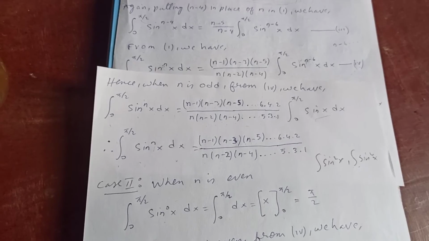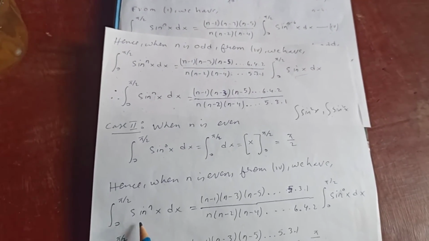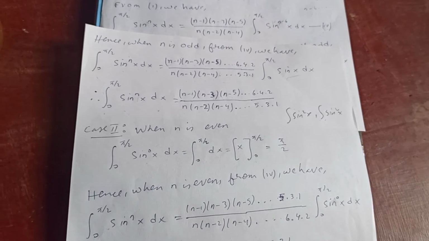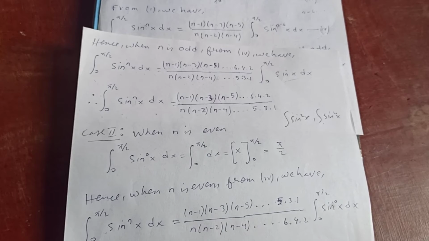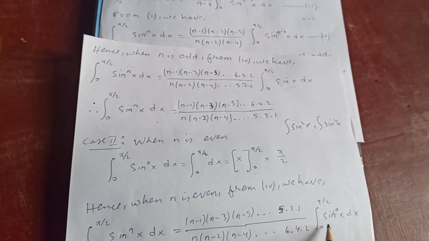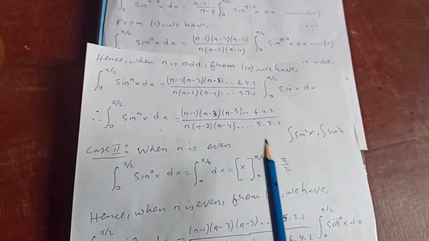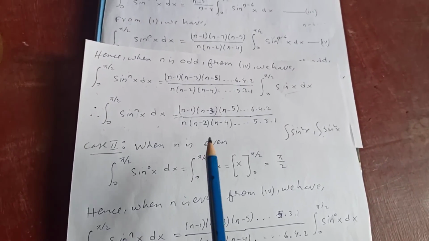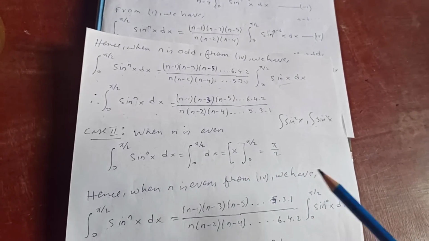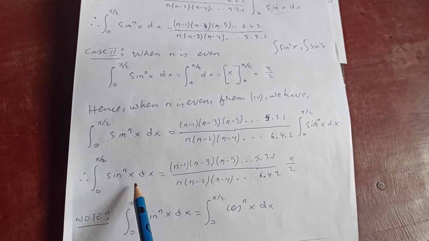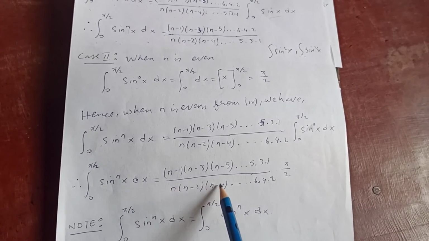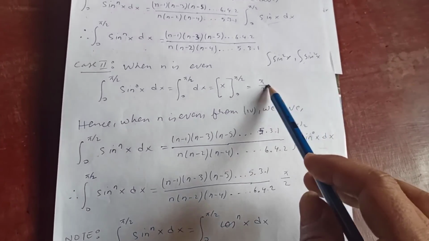Therefore, from equation 4, when n is even, what do we have? Integral from 0 to pi by 2 of sin^n x dx will be (n minus 1)(n minus 3)(n minus 5) and so on up to 531, upon (n minus 2)(n minus 4) and so on up to 642, and integral from 0 to pi by 2 of sin^0 x dx, meaning the last term will be 0. If you see this one, it keeps decreasing, so the last term will be 0 when n is even. So then you get integral from 0 to pi by 2 of sin^n x dx, which is (n minus 1)(n minus 3) and so on up to 531 upon (n minus 2)(n minus 4) and so on up to 642, and this is nothing but pi by 2, right?